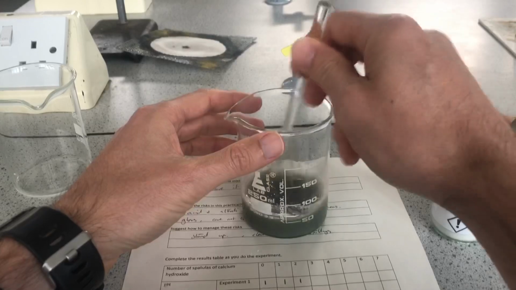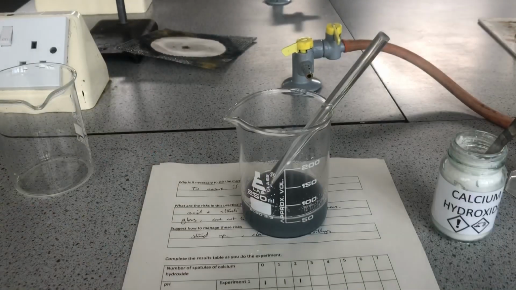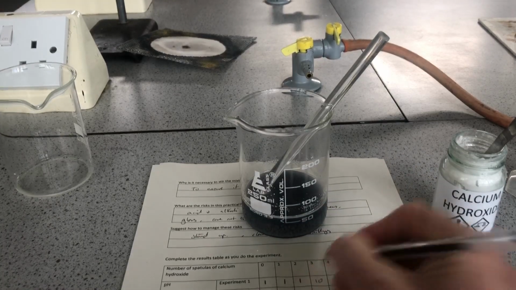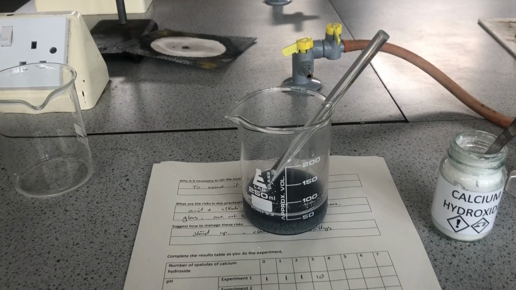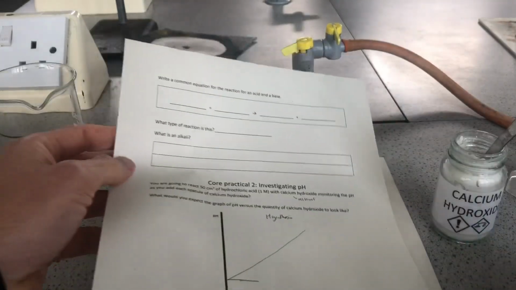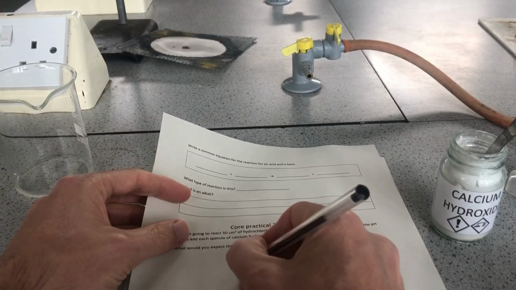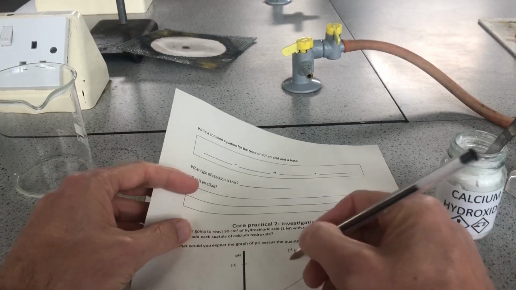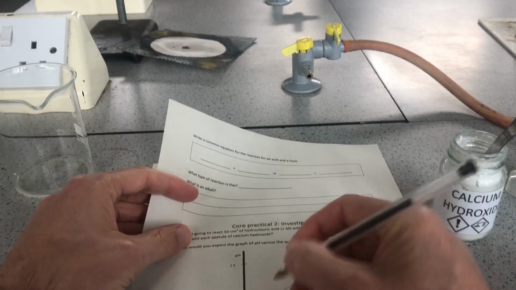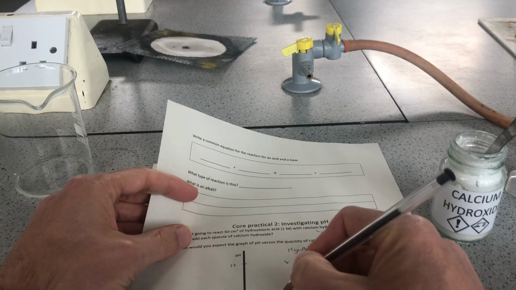Oh, we've suddenly got a change. So with our third spatula, we've suddenly changed. We've gone through all the colours of orange, yellow, green, light blue, and we've gone to a sort of blue pH there, which is now a pH of 10. So we've gone up to 10. So suddenly, if we were to look at our graph now, 10 might be up here. Okay, and we've suddenly, on our third spatula, gone all the way up to there, so it goes like this.